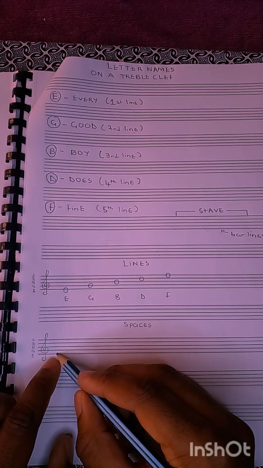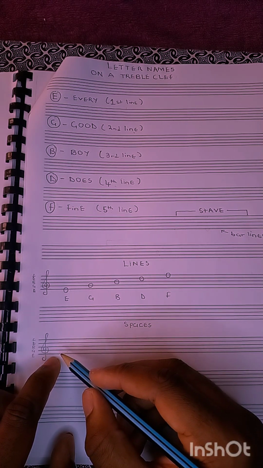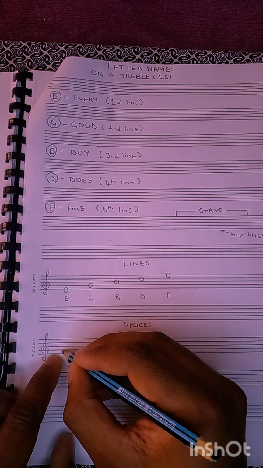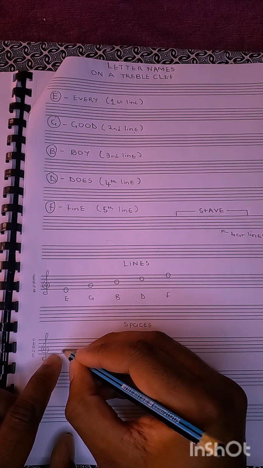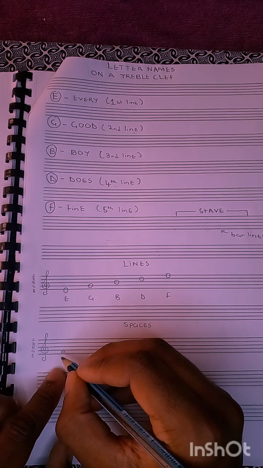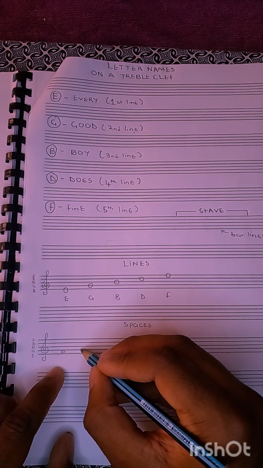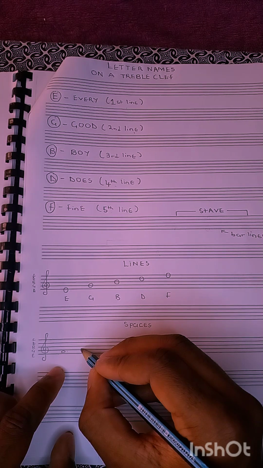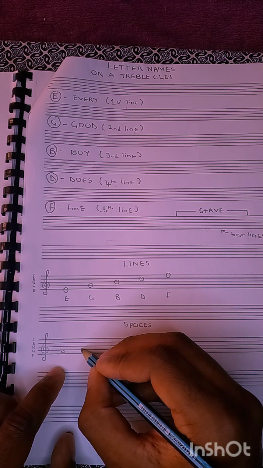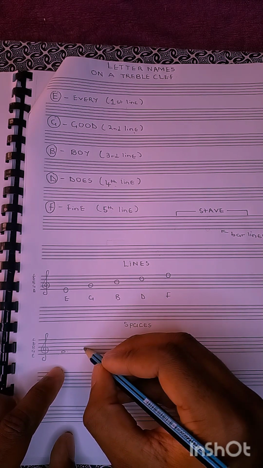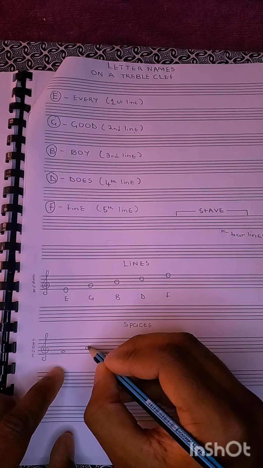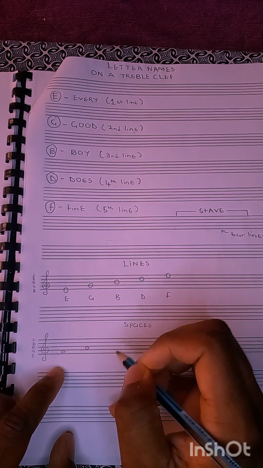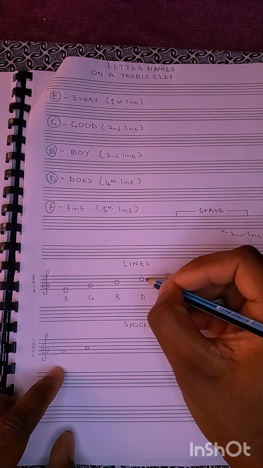Now we know that E is on the line, so therefore you move in alphabetical order. The letter that comes after E is F. Therefore, F is going to be found on the space. Remember, E, F, alphabetical order. We know that the note found on this line is G. Alphabetical order in music, remember there is no H. Therefore, it goes back to A. So it's going to be G, then A. Then your A is found here on the space. Remember, draw your notes on the space correctly when dealing with spaces, and on the lines when dealing with lines.